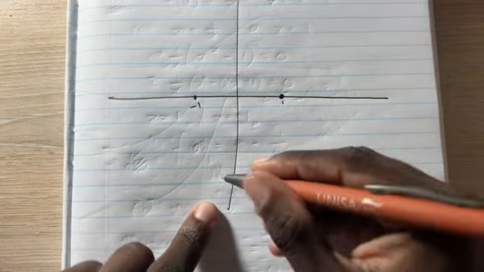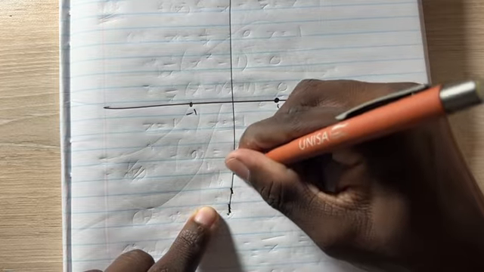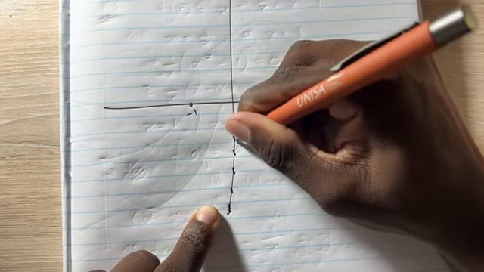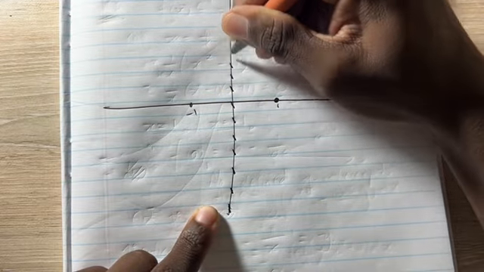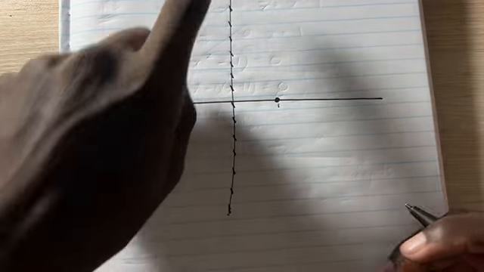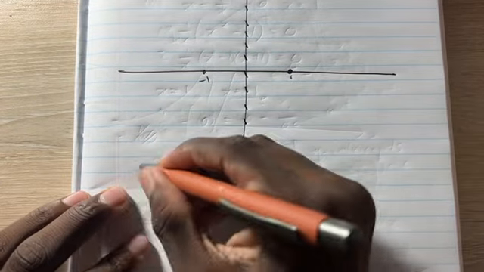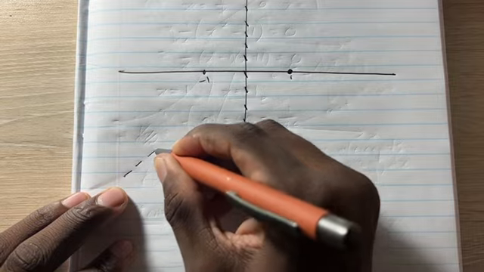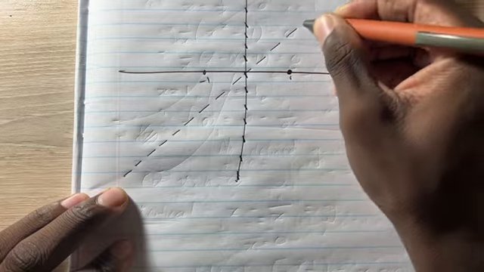We also had an asymptote at x equals 0, I think. Next time I'll try to write it here for you guys so you can see. We have an asymptote here, we have these points, and we also have an oblique asymptote. The oblique asymptote was y equals x.